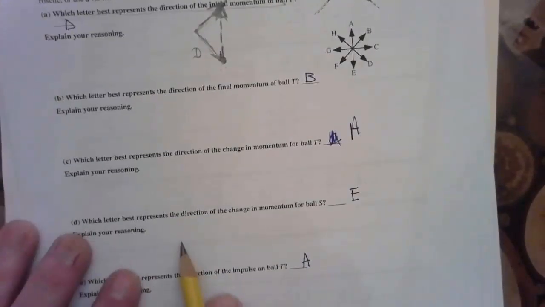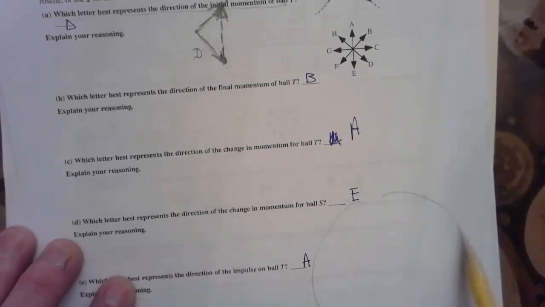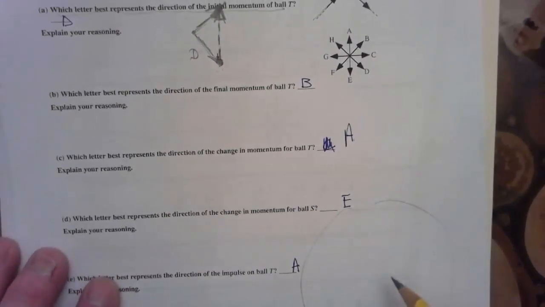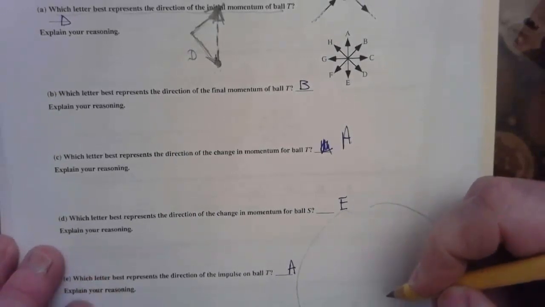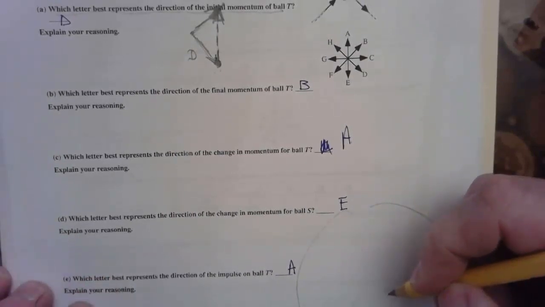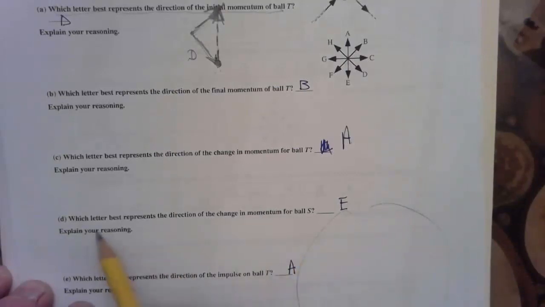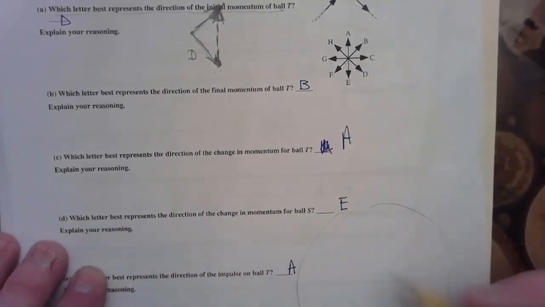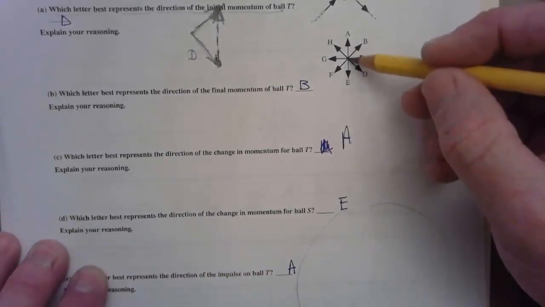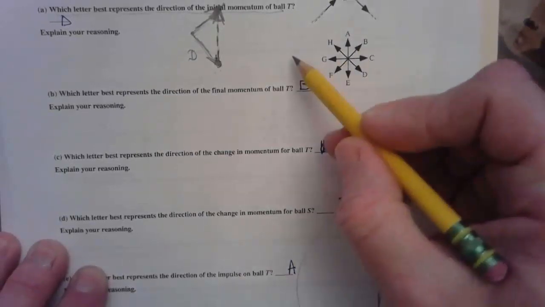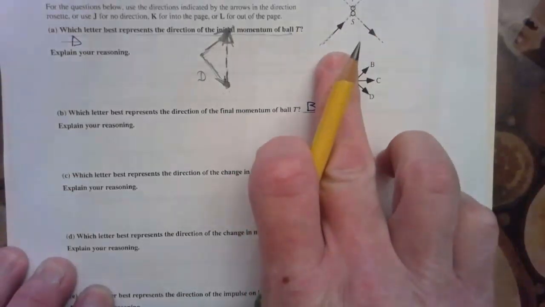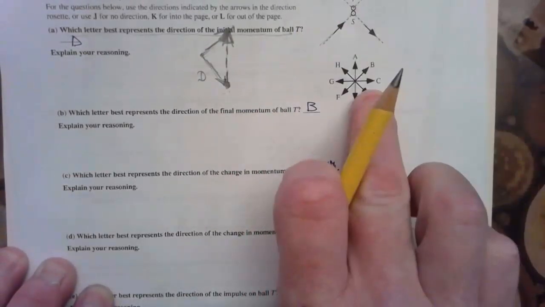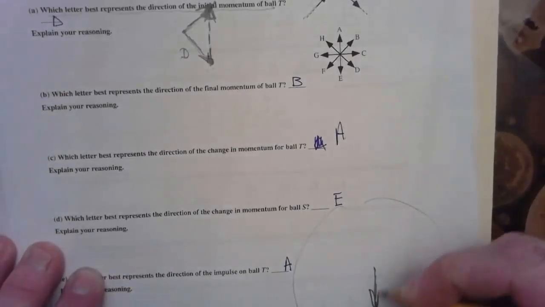So we're going to use a similar argument set up here. So we'll do this whole area here for S. Which letter represents the direction of change in momentum for S? S's change would be straight down because it came in this way. So left to right wasn't affected, but it had a vertical component that went from up to down. So its change would be like this.